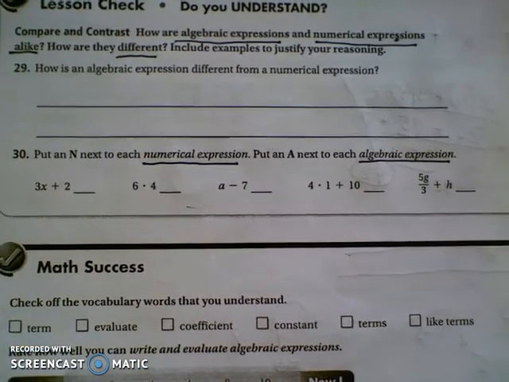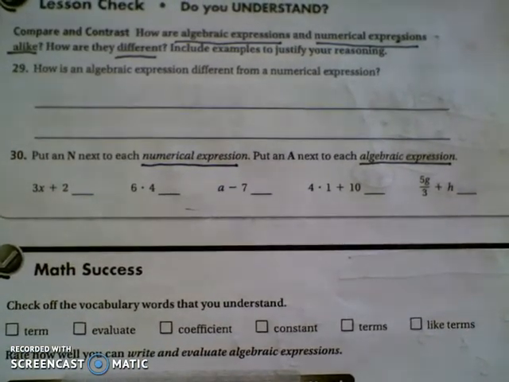Any questions, come ask me. That is it for chapter 1-3.